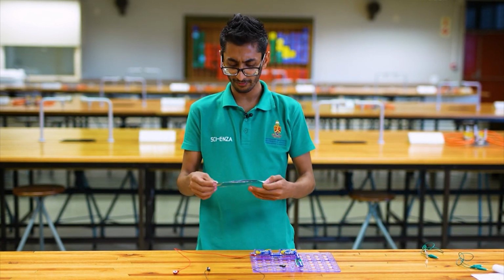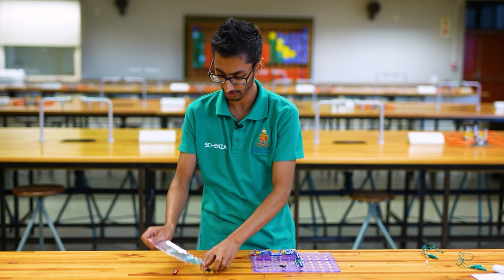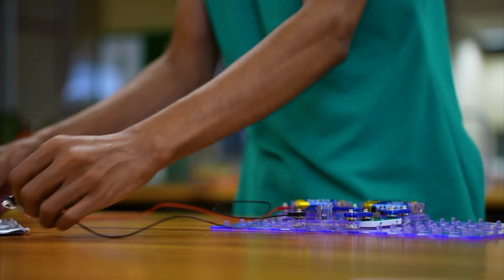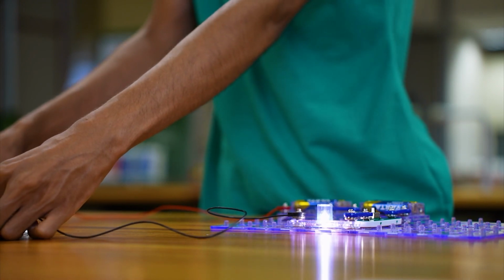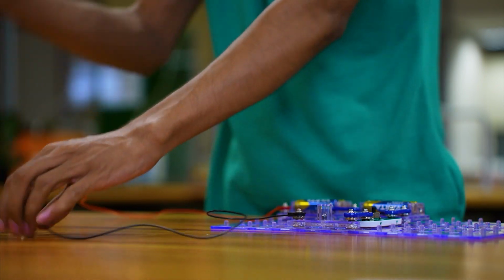But what about aluminium foil? What do you guys think would happen? Is it going to be a good conductor or a good insulator? Let's find out. It is a good conductor. It conducted the electricity, so the electricity can flow straight through the aluminium foil.